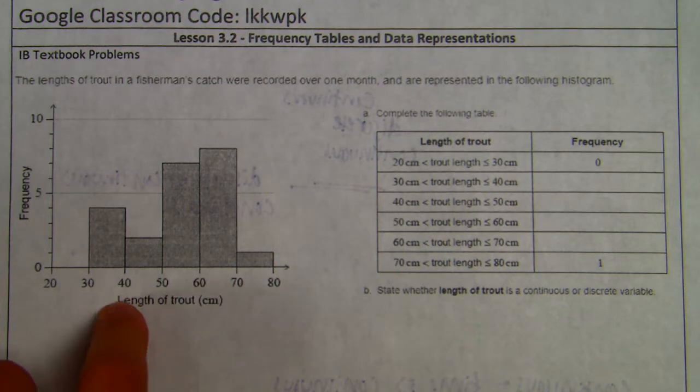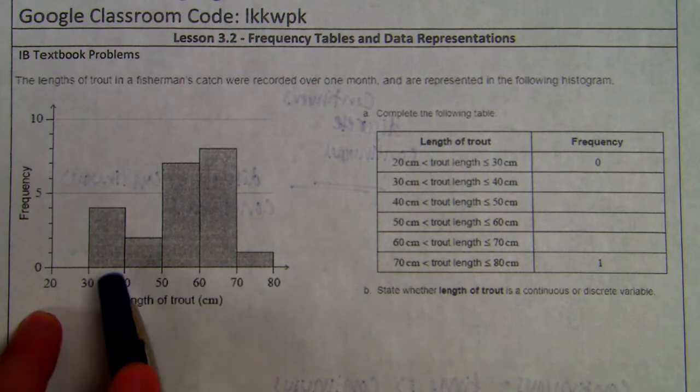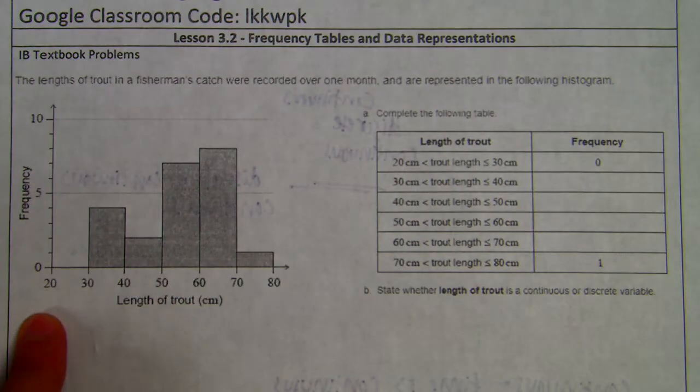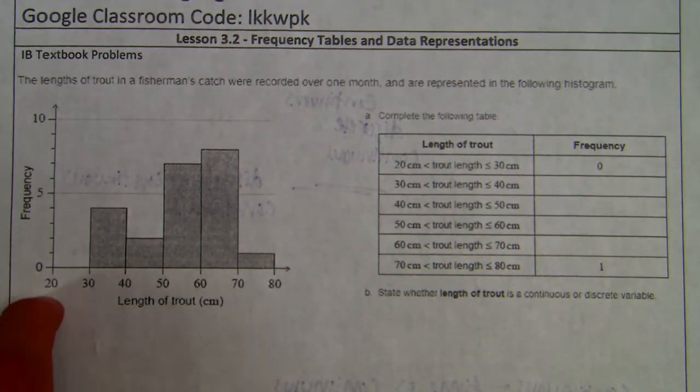So looking at the first one, this graph represents the lengths of trout that a fisherman caught over 1 month. So on this x-axis, we have the length of the trout, and up here we have the frequency of fish that were caught within that size.